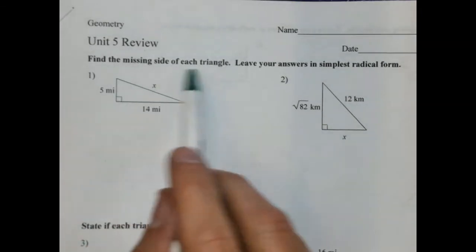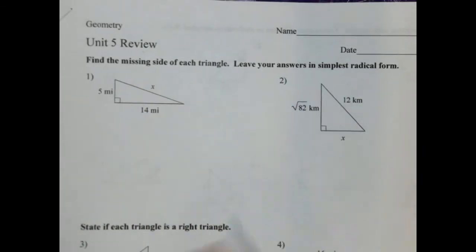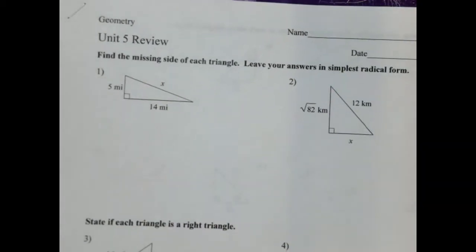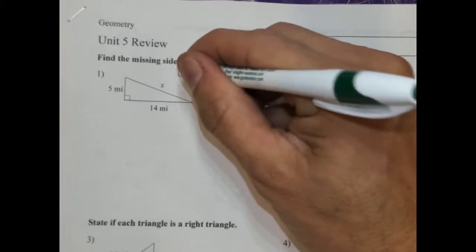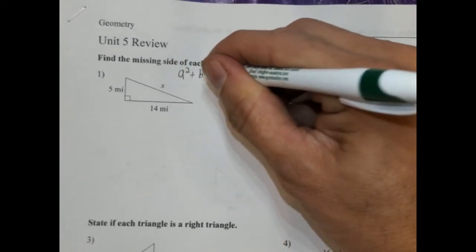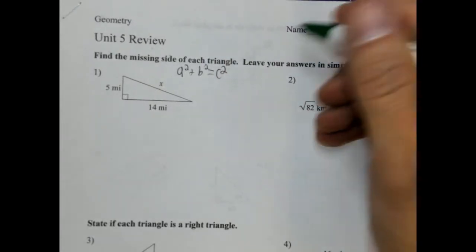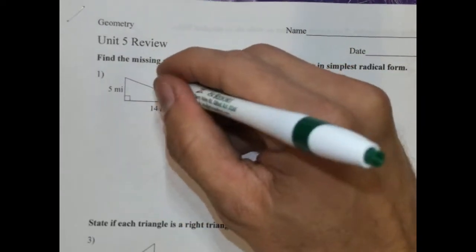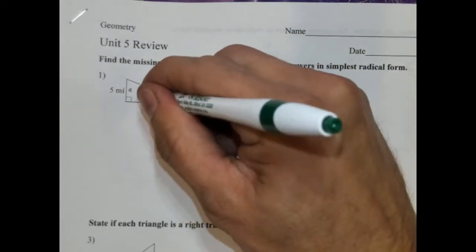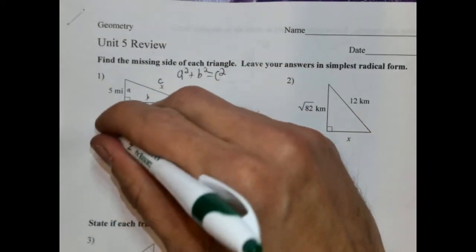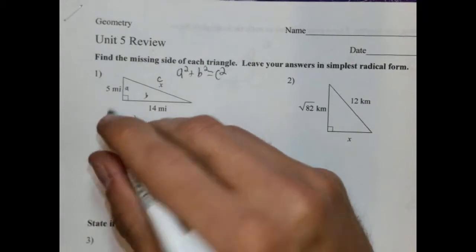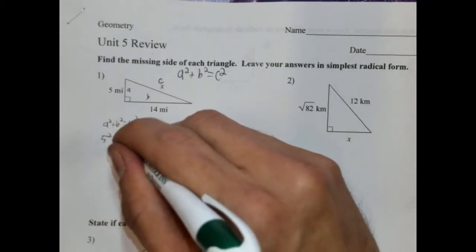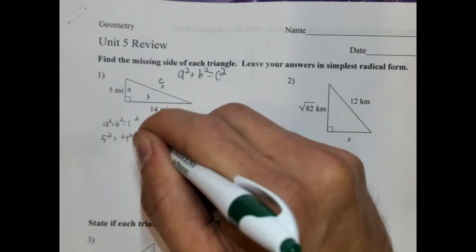Find the missing sides of each triangle. Leave your answers in the simplest radical form. So I've not done these yet, so if I make a mistake, let me know, which is very possible. So you'll notice we have 2 of the 3 sides, and it's a right triangle, which means we can use the Pythagorean Theorem, which is exactly what we're going to do. We know this is the hypotenuse because it's opposite the 90-degree angle. The a and b are interchangeable. So we're going to say, all right, a squared plus b squared equals c squared. And our a is 5, so 5 squared plus 14 squared equals x squared.